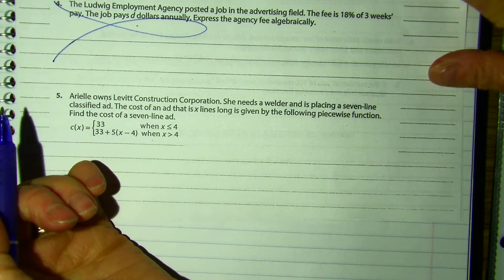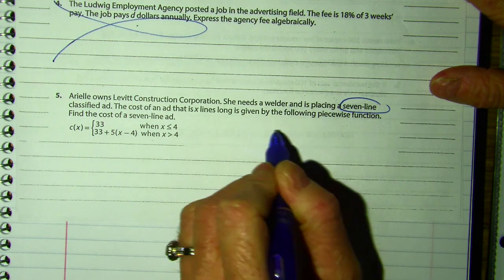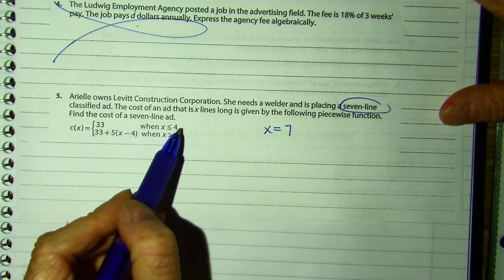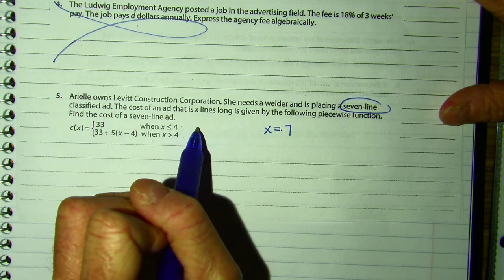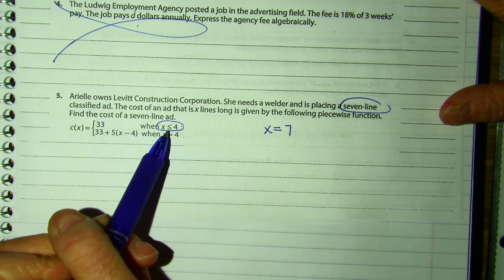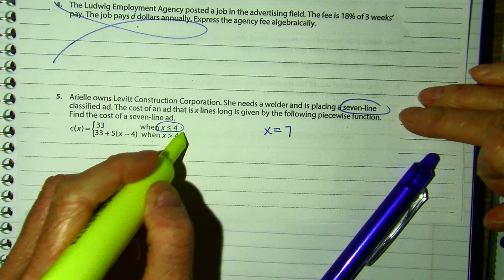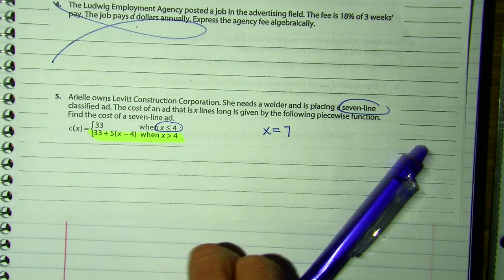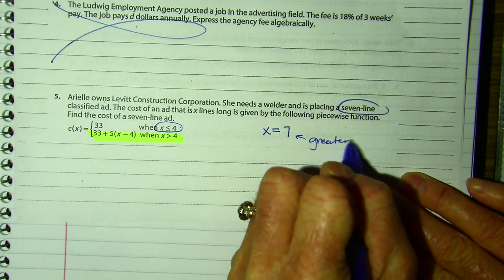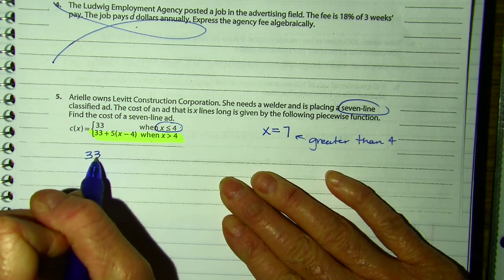So Ariel wants to place a 7-line classified ad. So x equals 7. Now it gives us these two formulas. Notice this, it says when x is less than or equal to 4. Well, 7 is not less than or equal to 4. 7 is greater. So I'm going to use this formula here, right? Because 7 is greater than 4. So I'm going to plug it into this function.